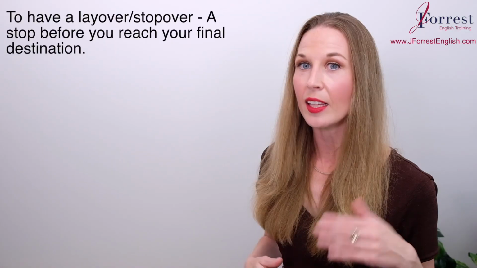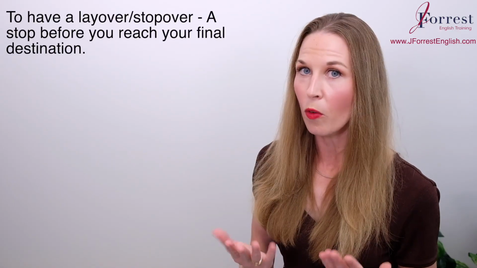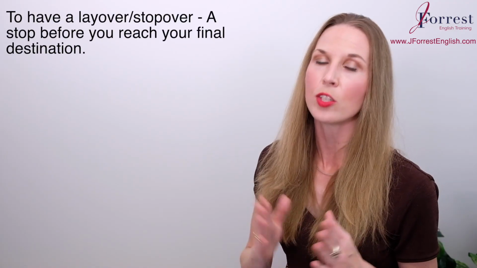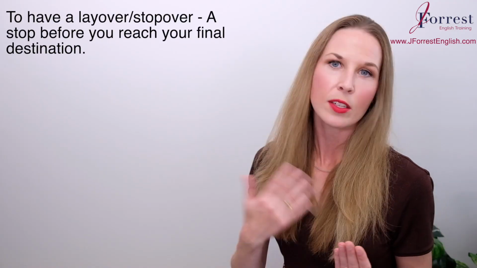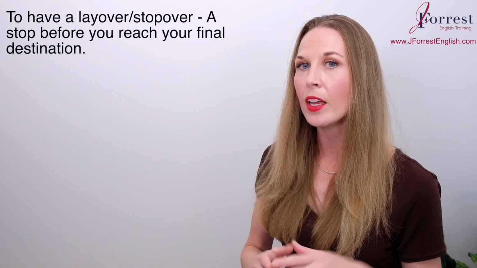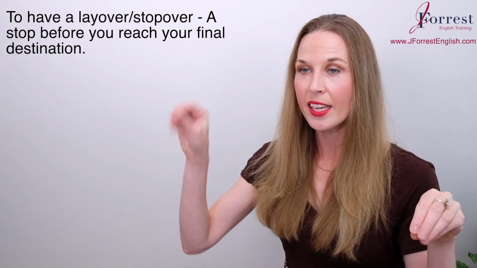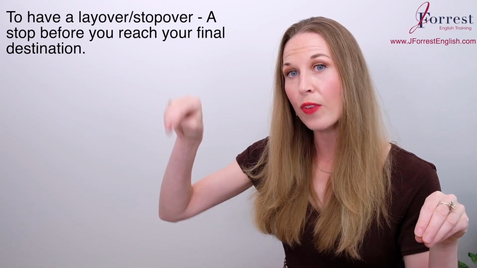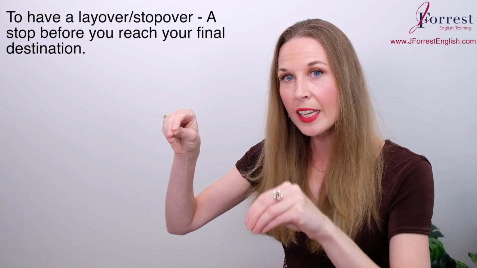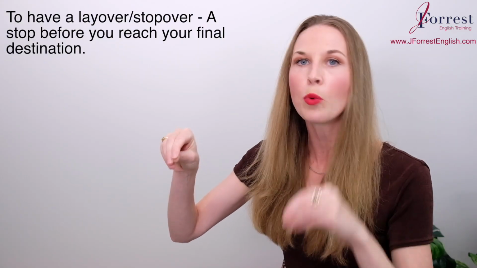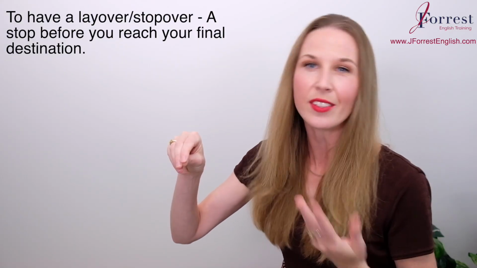Now, another possibility is that you have a layover or a stopover. They're the exact same thing. There are just two different words to describe them. Layover, stopover. This is when you're going from destination A to destination B. This is your final destination, but you need to go to somewhere else before you arrive at your final destination.